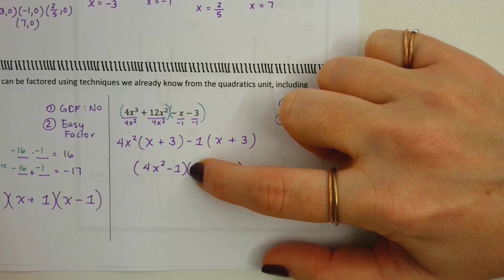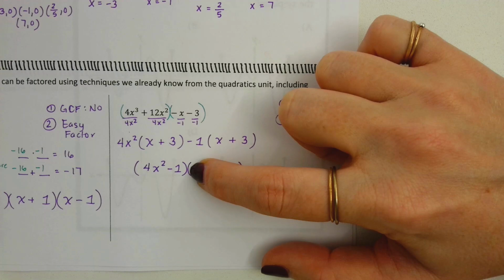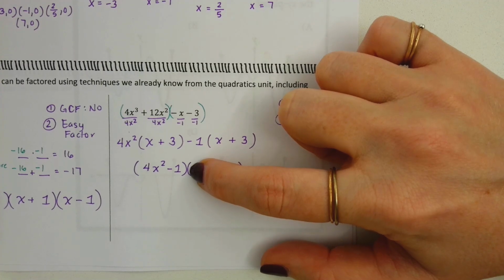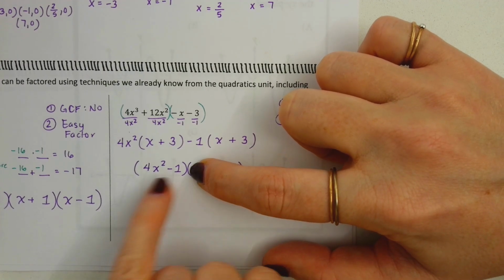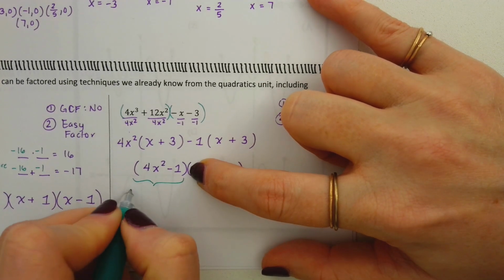Again, our options were it might not factor anymore. It might be a difference of squares. It might be a sum of cubes or a difference of cubes, which is what we learned last time. It is a difference of squares. Both of these have square roots. That's how I can tell it's a difference of squares. So this one is going to factor more.